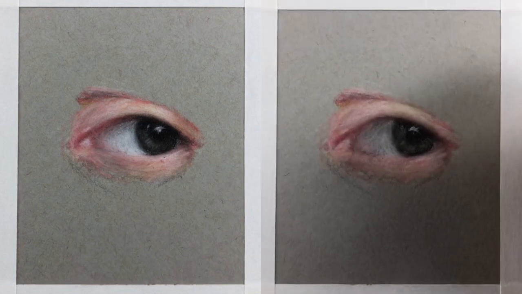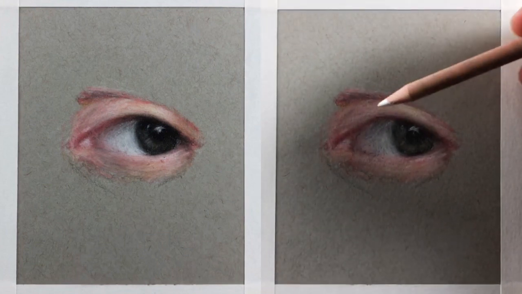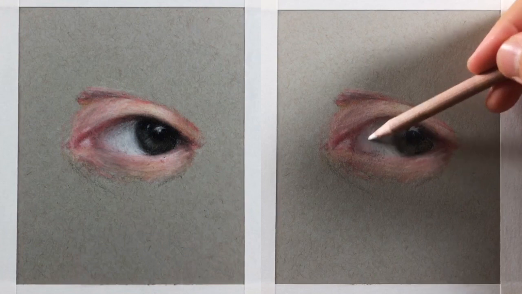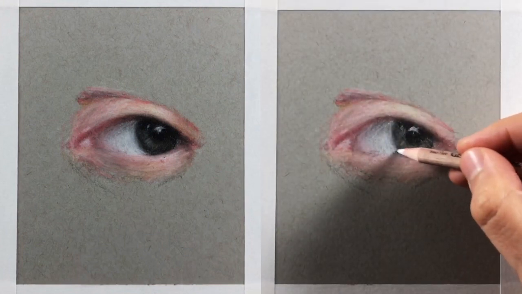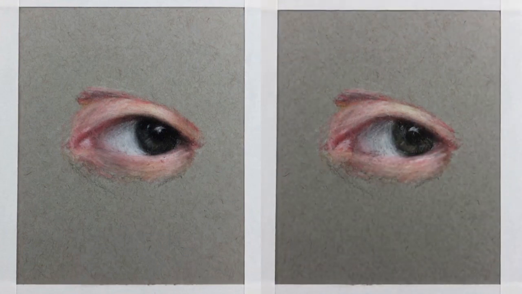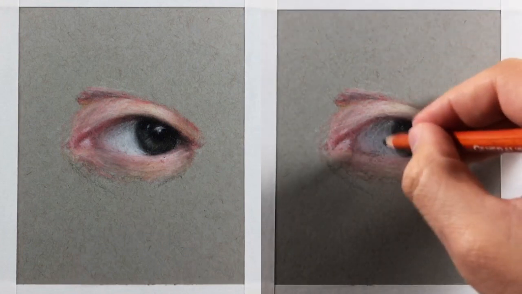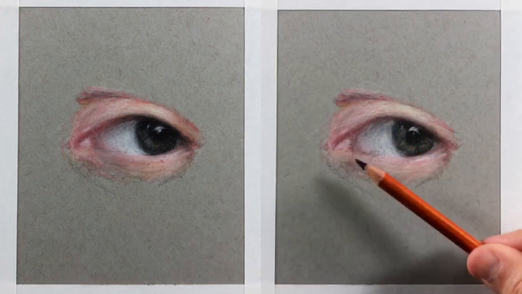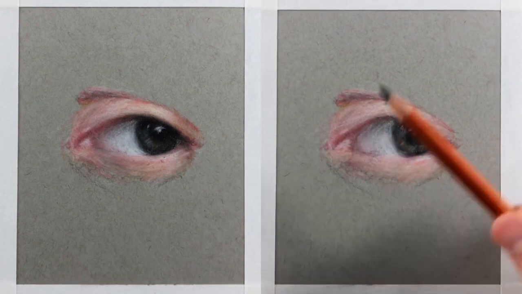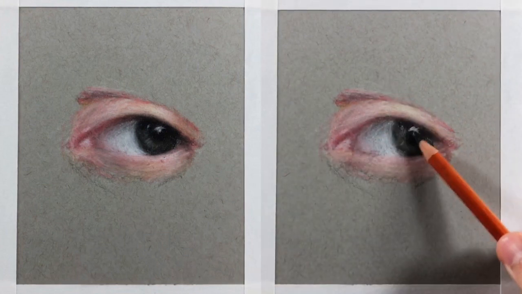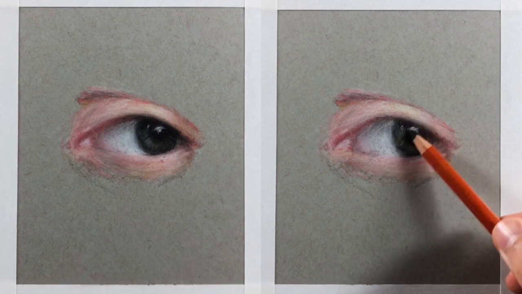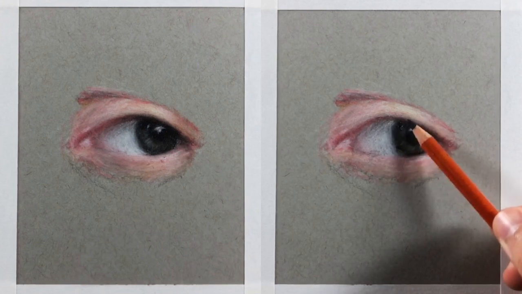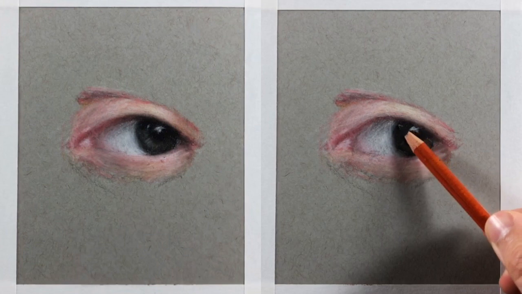When I work in one area, my charcoal scratches the paper. How can I avoid it? Oh, that's such a good question. So the charcoal scratches the paper means you're holding it like this, like you're writing. You can't do that. You have to hold it like this, almost parallel to the paper. That way you're not working with the tip, but you're working with the side of the charcoal. And when you hold it that way, it's not going to scratch anything. So, boom, there's your solution.